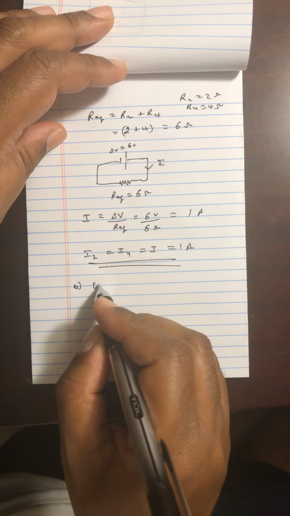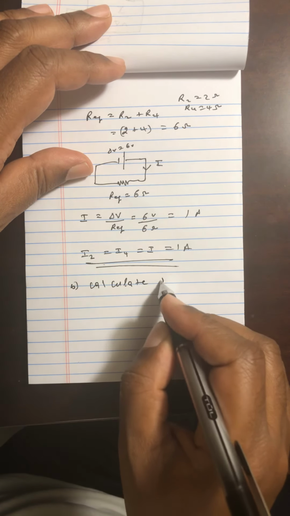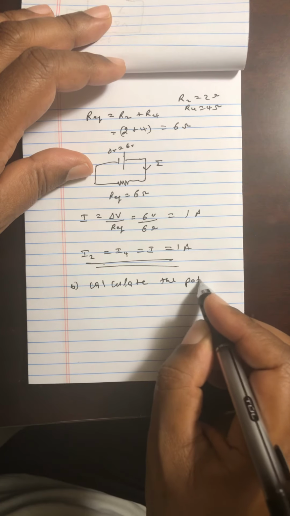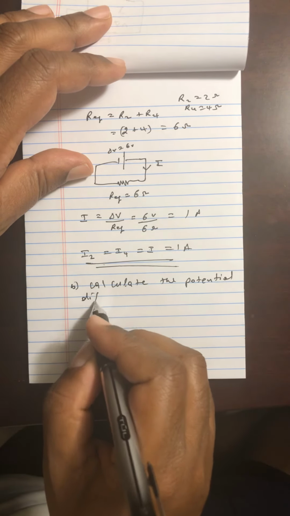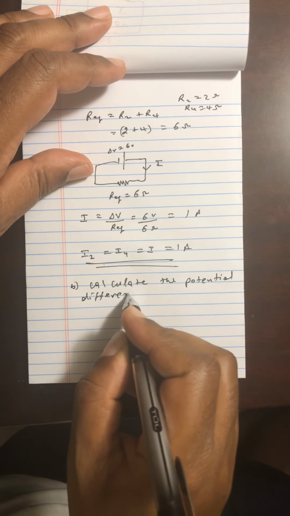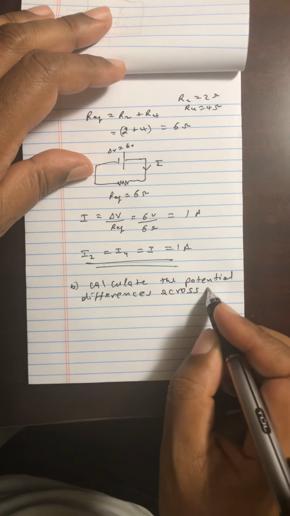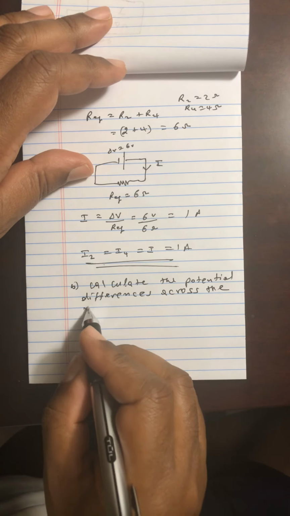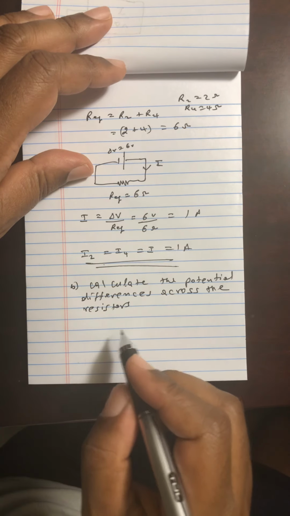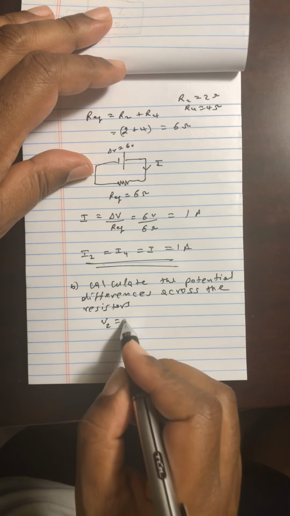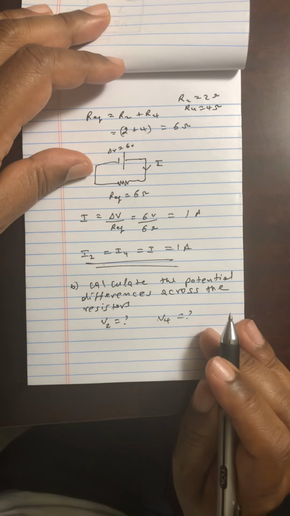B. Calculate the potential differences across the resistors, okay? So looking for V2, V4, okay?